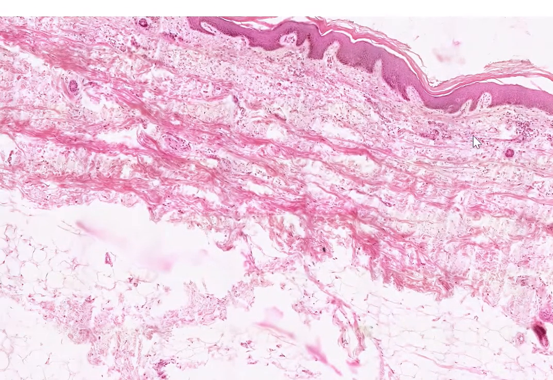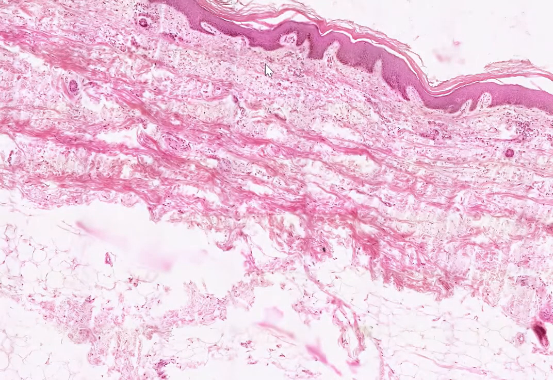One thing that I want to mention is Clark level. Clark level is one of the histologic parameters associated with the prognosis of melanoma. So basically, if we have a melanoma, we look at how deep the melanoma cells are infiltrating, and then give that a Clark level.